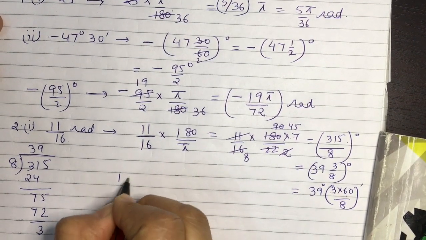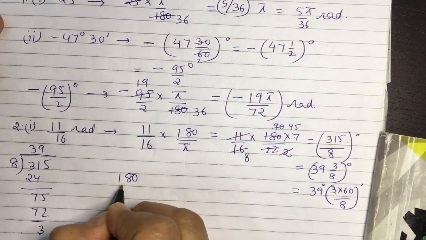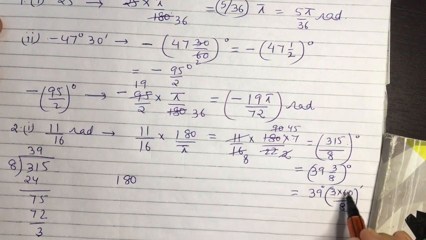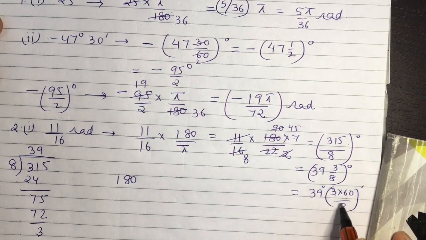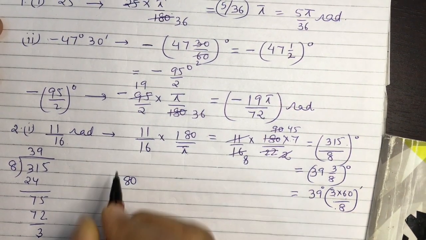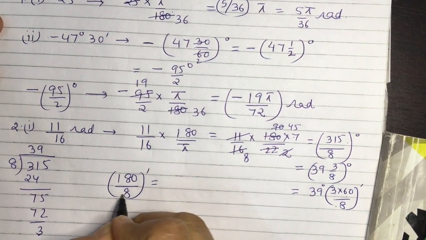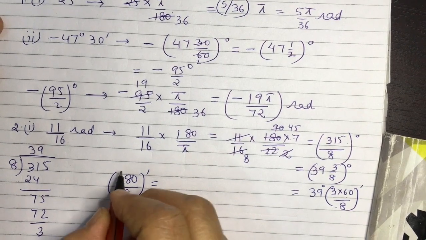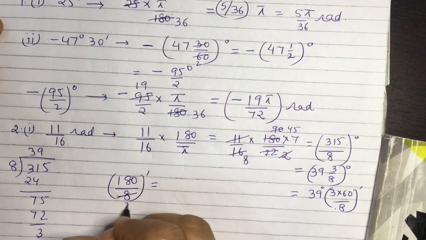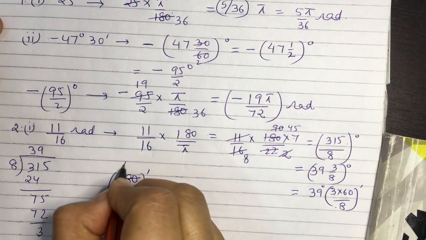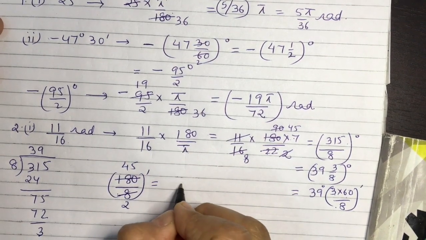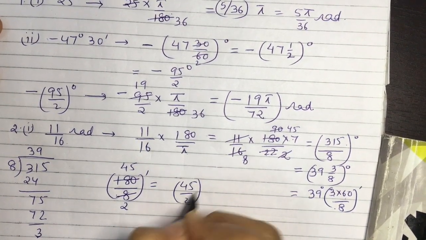So we write 180 upon 8 minutes, and this also gets cancelled: it goes 4 twos and 4 fives, so this becomes 45 by 2 minutes.